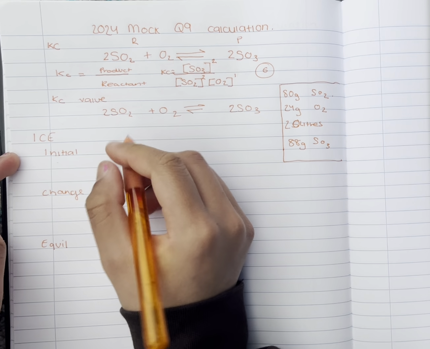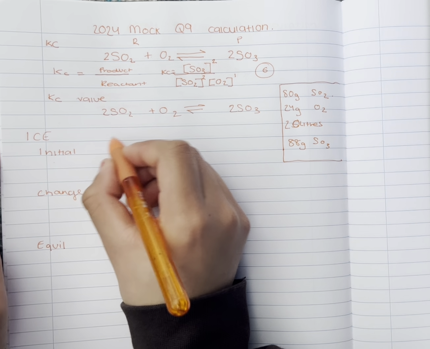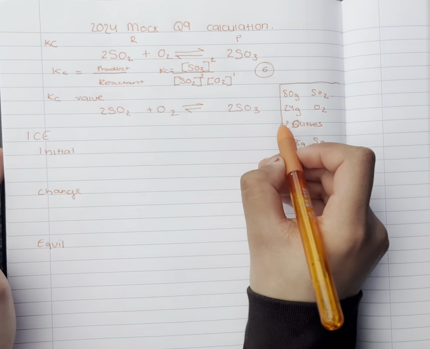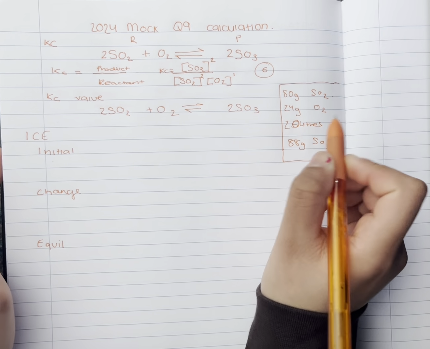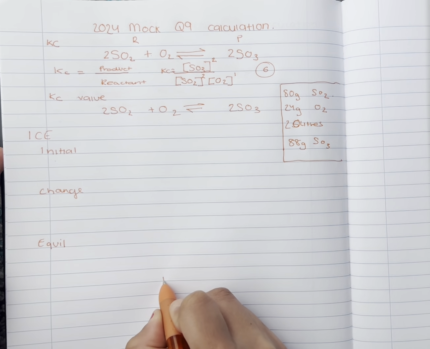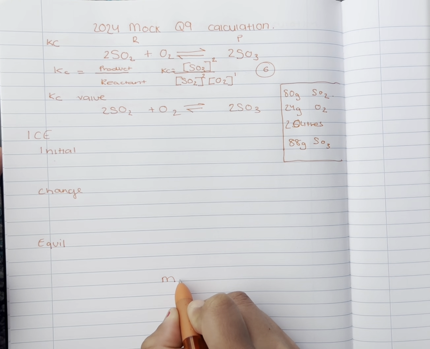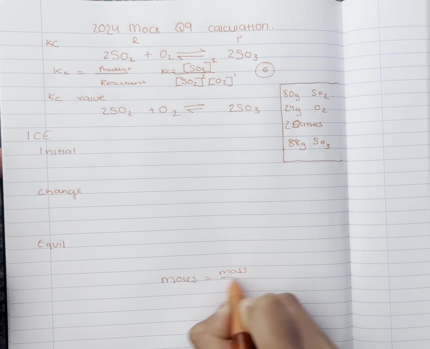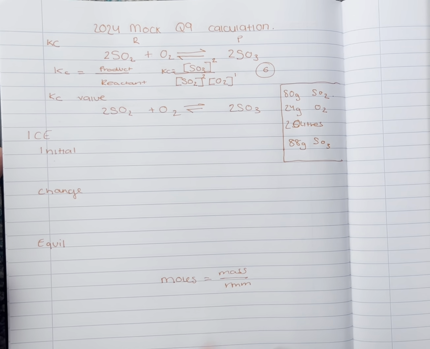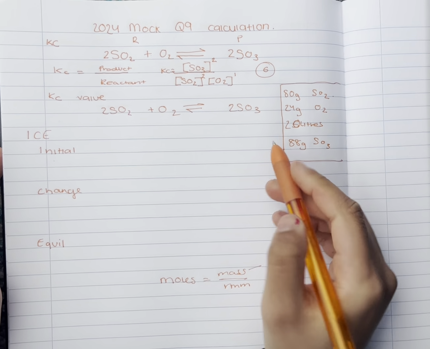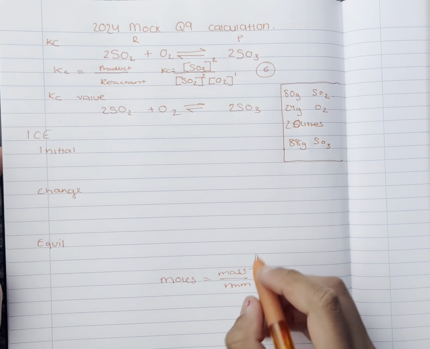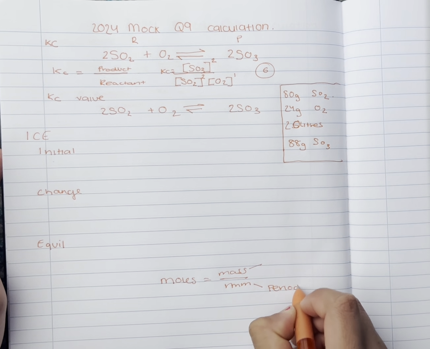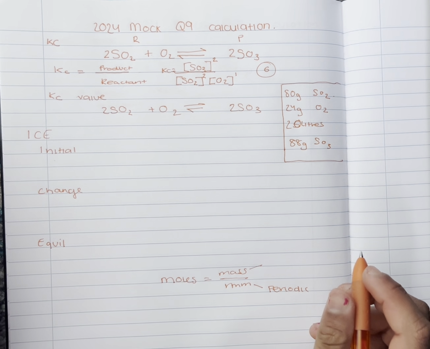So the initial value is always in moles, but unfortunately we have our values in grams. But that's no problem if you remember the formula for calculating the moles, which is equal to mass over relative molecular mass. So the mass is just these values that are given to us in the question, and the relative molecular mass is one that you have to get from the periodic table, the bigger number, not the atomic number.